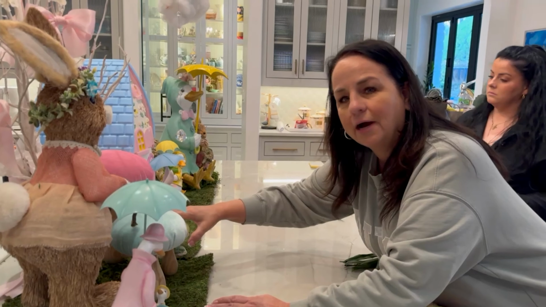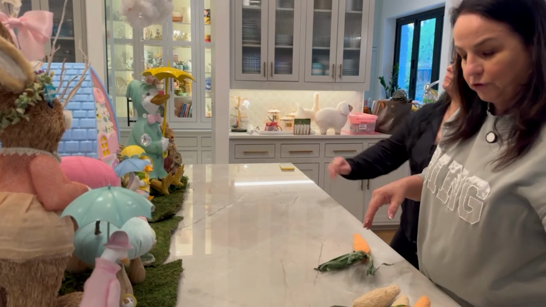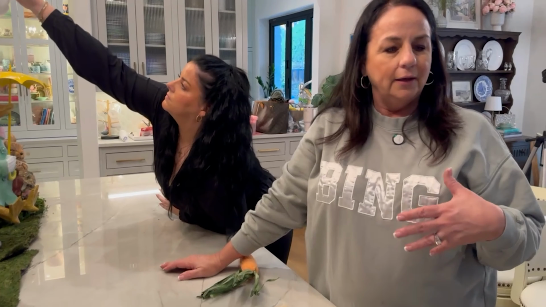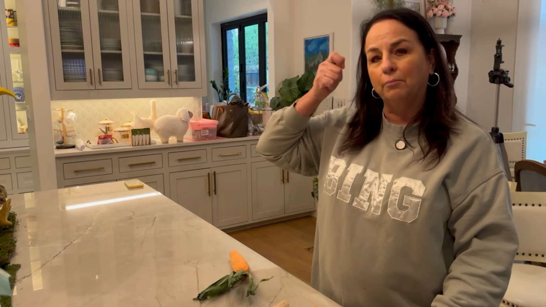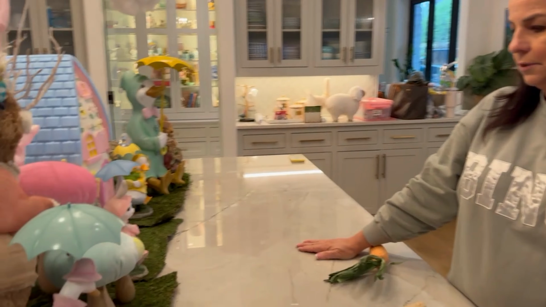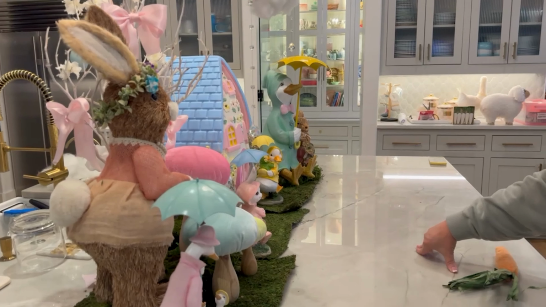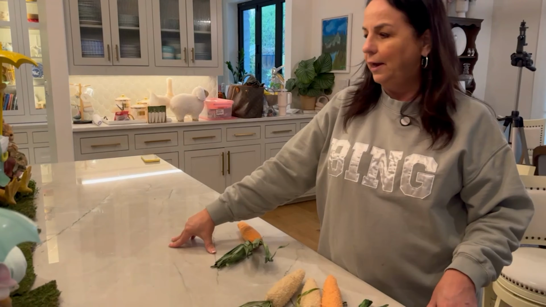And so you guys, I collect this stuff year after year after year, and I just keep reusing it for different themes and repurposing it. So this year, all I added was these little ducks with umbrellas and this house. And now I'm bringing out all my other stuff from the past years, and I'm just going to make it work.